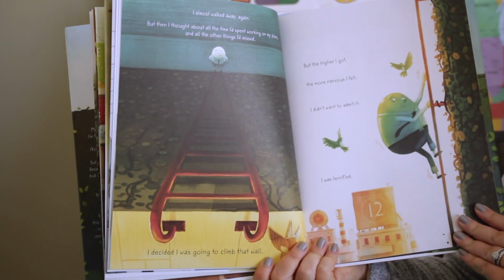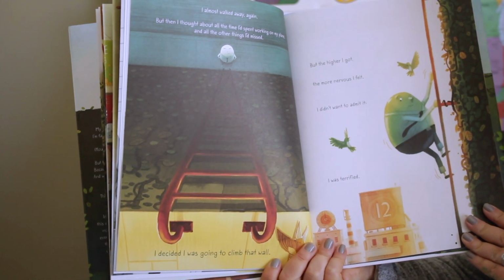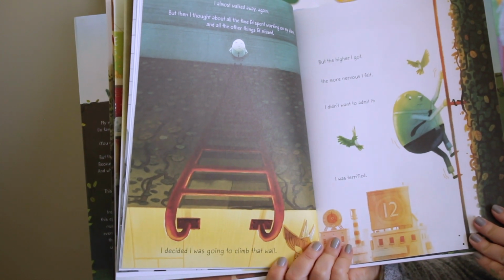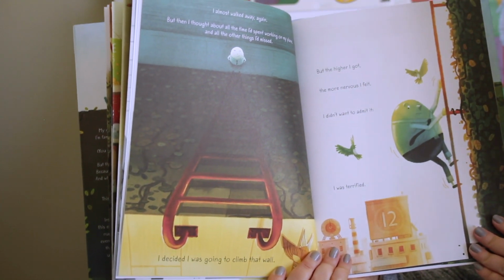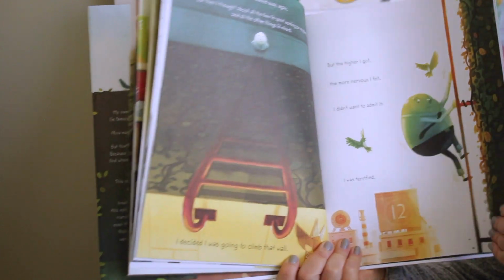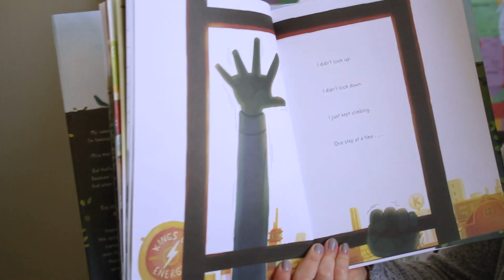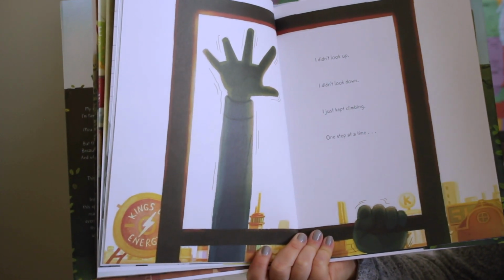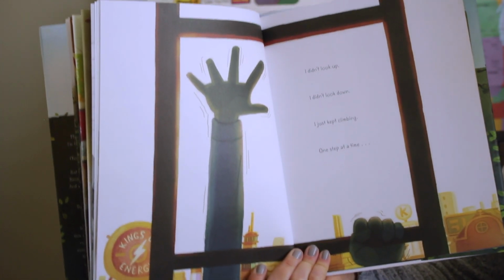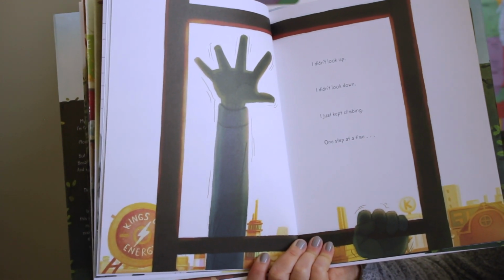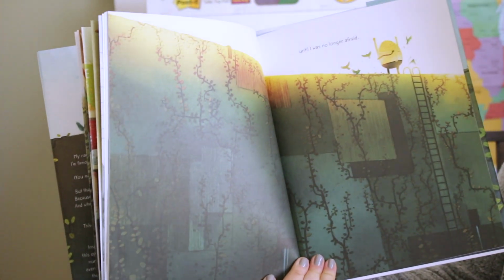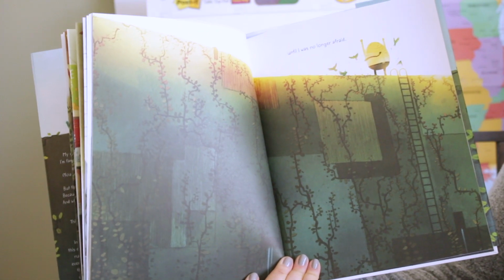But the higher I got, the more nervous I felt. I didn't want to admit it. I was terrified. I didn't look up. I didn't look down. I just kept climbing, one step at a time, until I was no longer afraid.